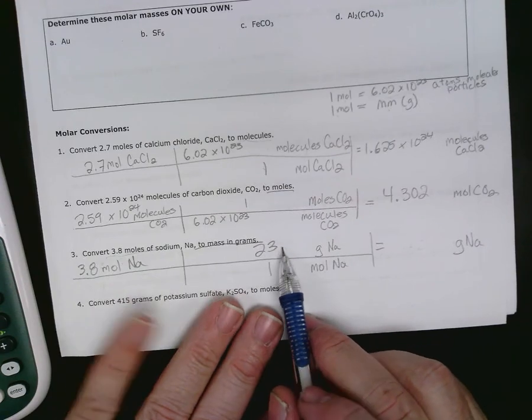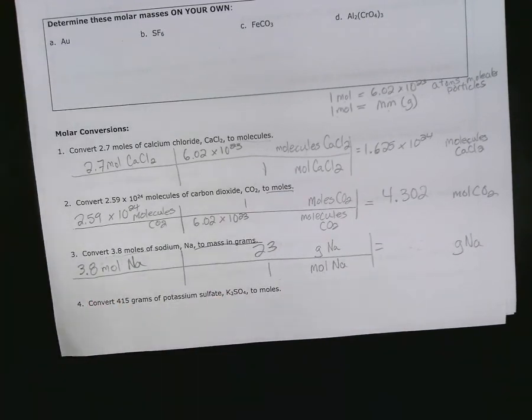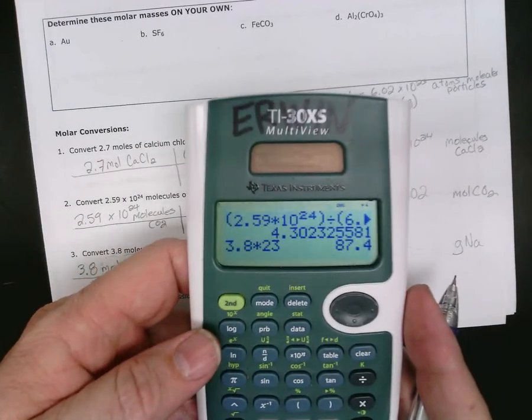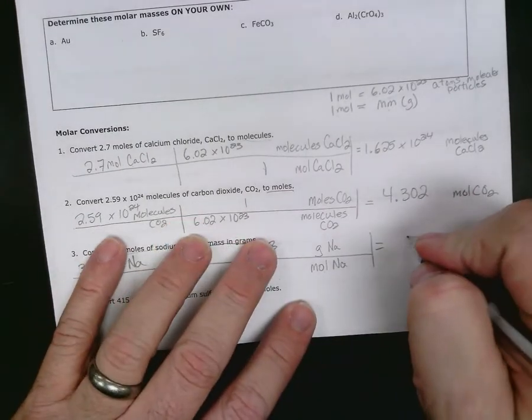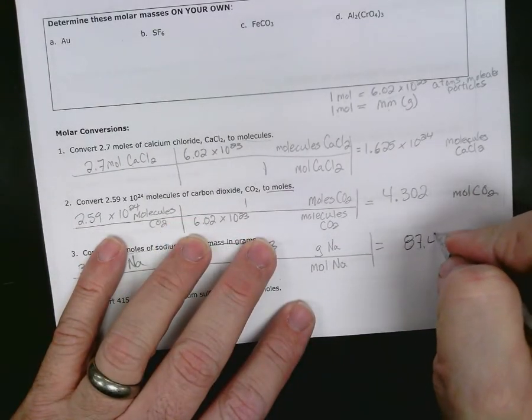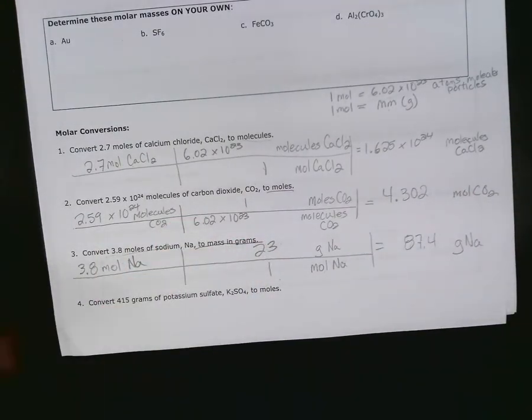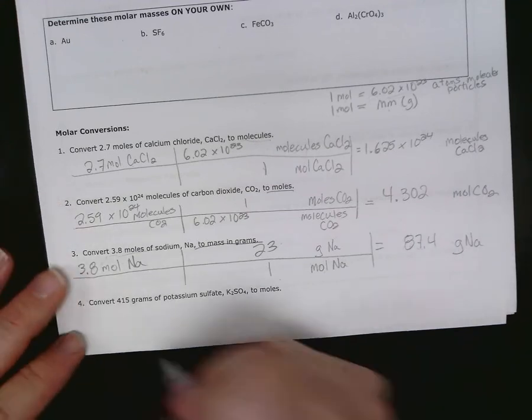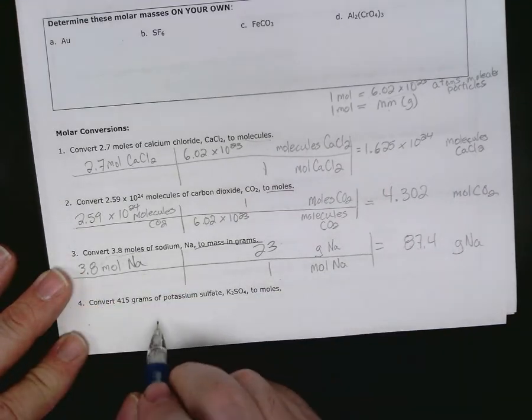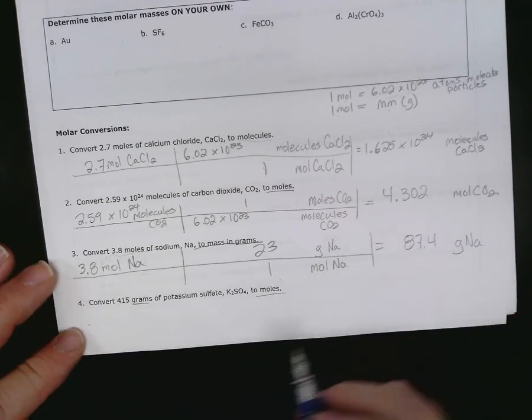Now it's a math problem. 3.8 times 23. 87.4. 87.4 grams of Na. And that's a good answer. All right, let's do this last one. We're going grams to moles. I can do that in one step. It's no problem.